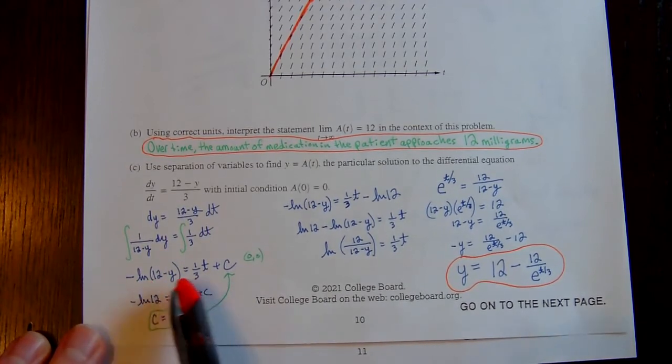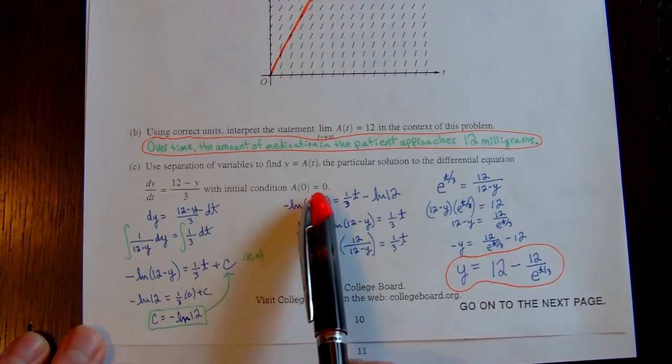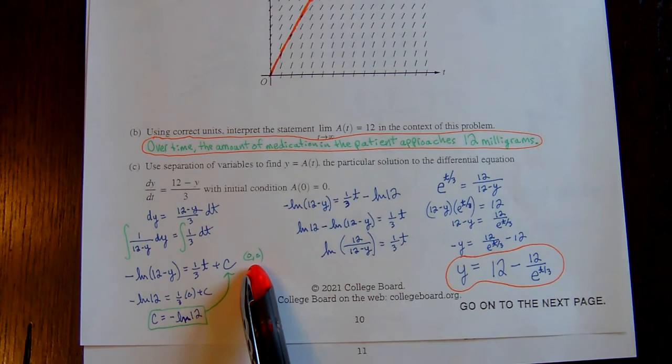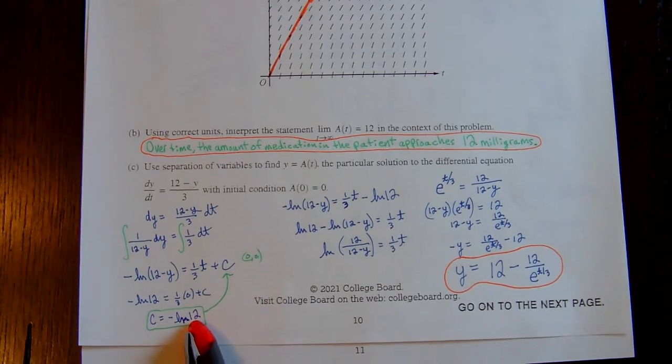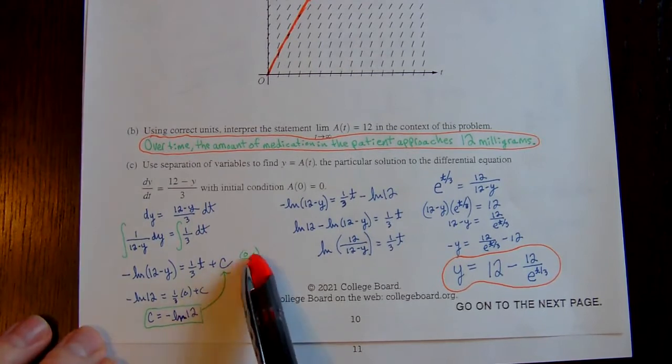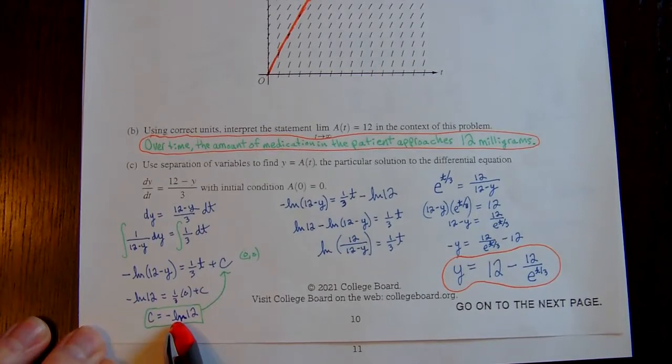What I always like to do, after I integrate, is put the plus c on there right away, and then use the initial condition, that (0, 0). I like to plug in right away and get that c value, because it's worth more points if I can find that constant of integration properly. So I plugged in 0 for the y, 0 for the t. That gave me c equal to -ln of 12. So then boom, I got some points with that.